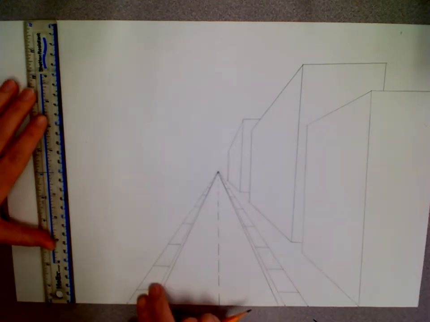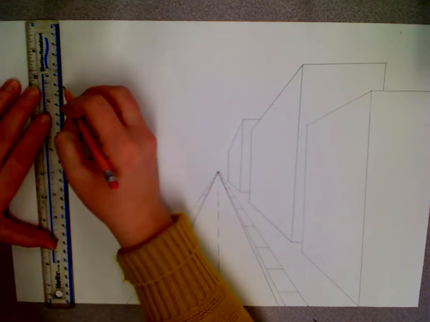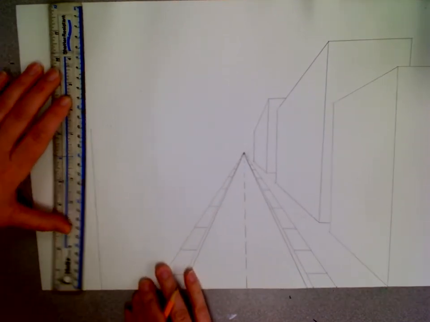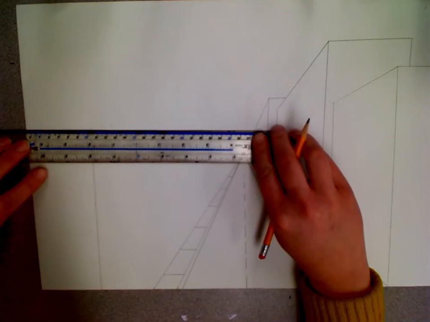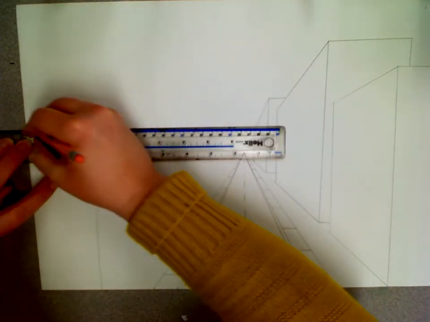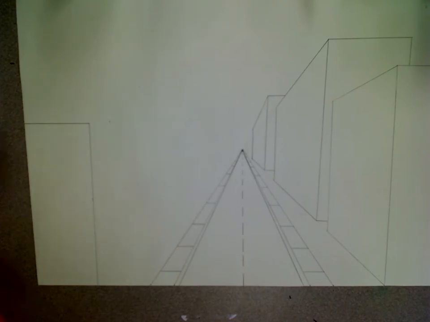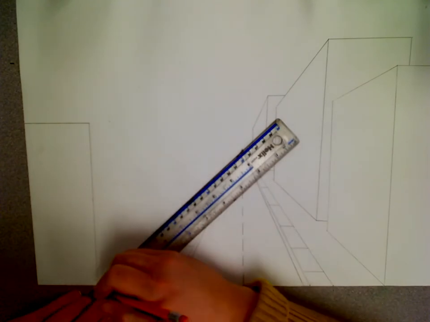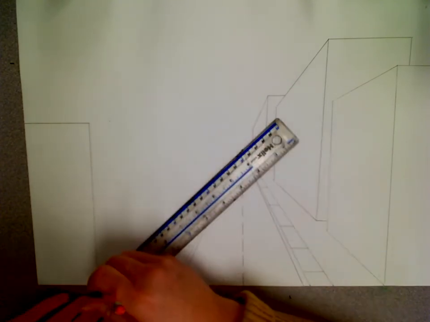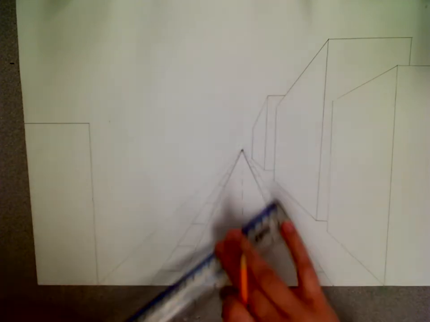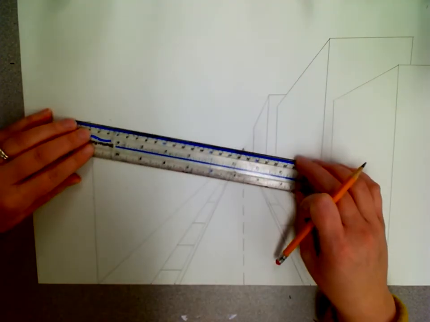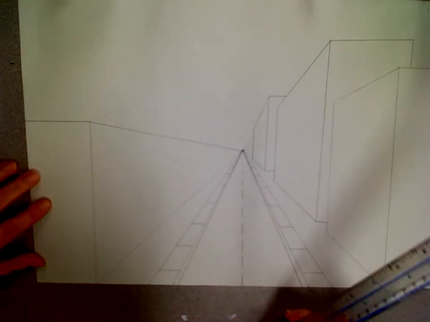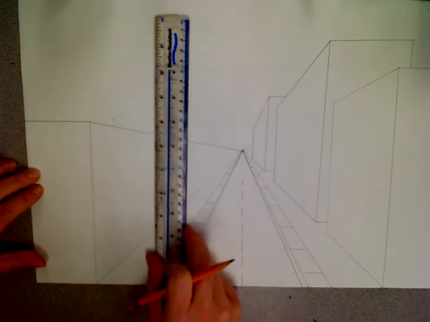So now I'm going to make my other building. I'm going to make this one a little shorter this time. I like to make it go all the way down off the paper, and then draw the top. You always start off with a rectangle, and then make it go to the vanishing point. I'm going to make the bottom of it go to the vanishing point, lining up the bottom corner with the dot, and draw your line. Same thing with the top corner. Line it up with the vanishing point and draw a line. And then, right now it looks like it's going on forever, so I'm going to cut it off.